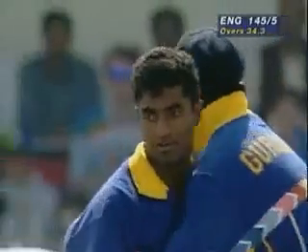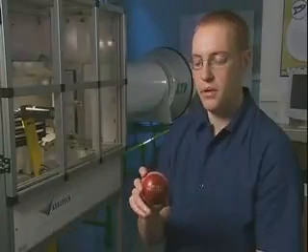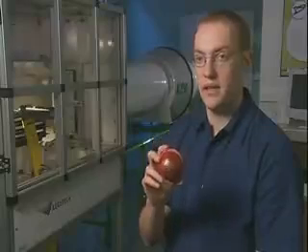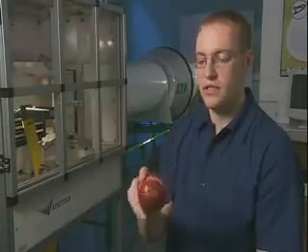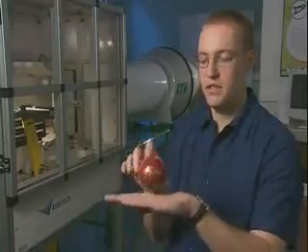A spin bowler will put spin on a ball in all kinds of ways, and usually the main point of putting spin on a ball is the interaction between the ball and the pitch. So for instance, if the ball is spinning when it hits the pitch, it will deviate in that direction. The ball will also interact with the airflow.